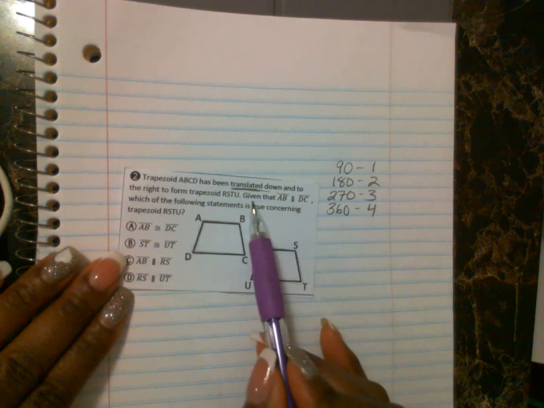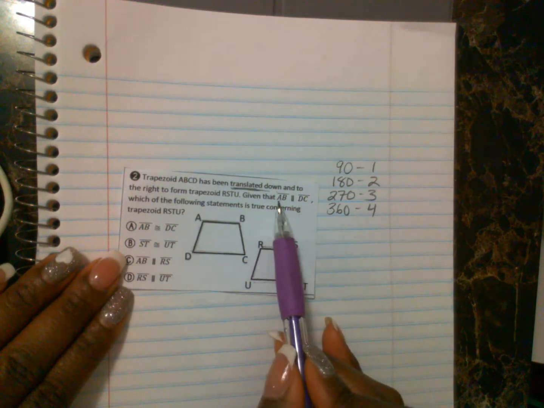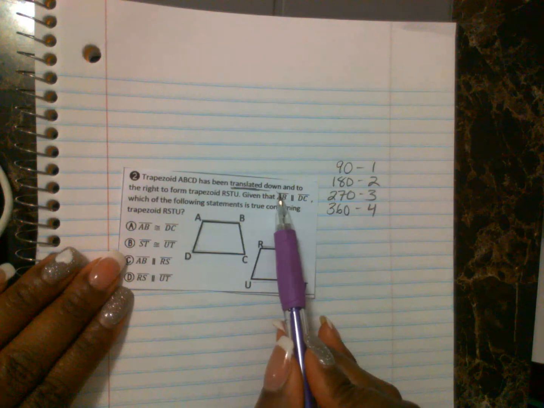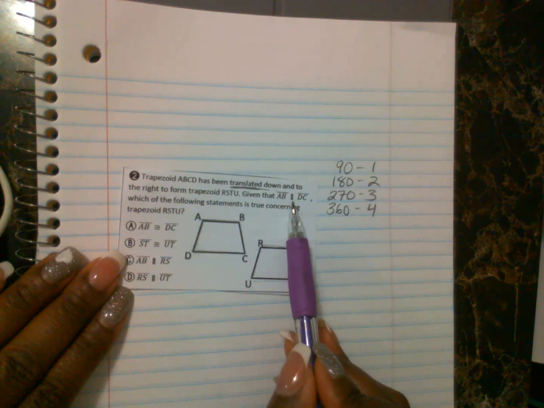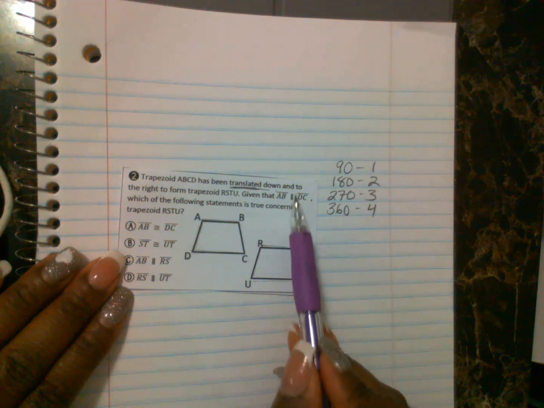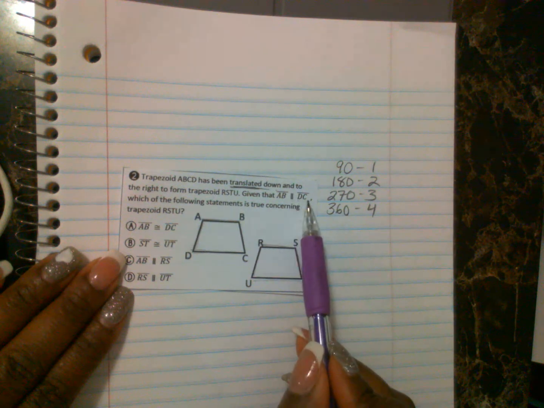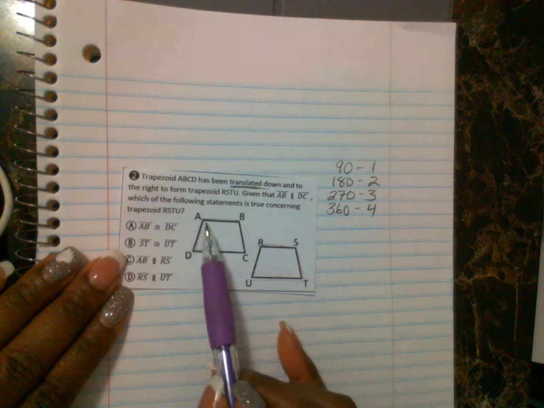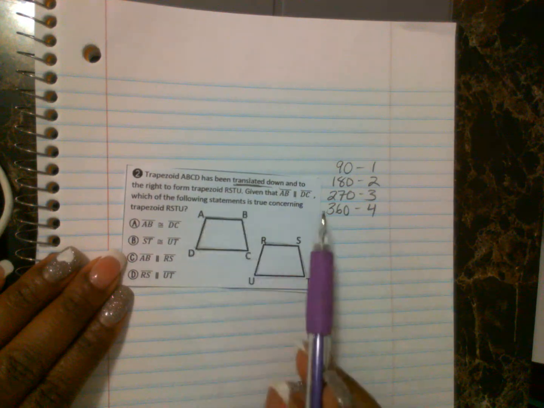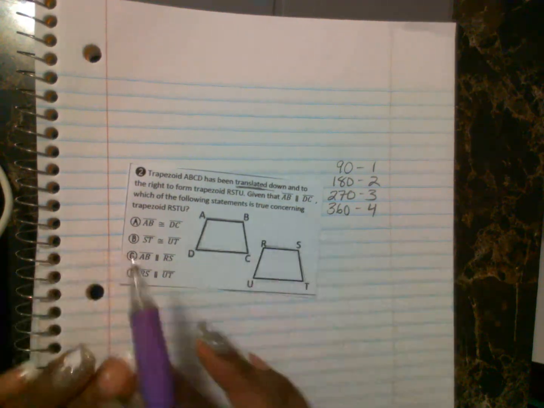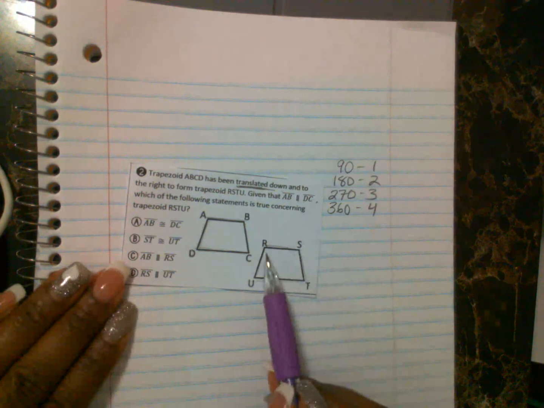So let's see. It says given that line AB, this is the symbol for a line segment, AB is parallel. When you got two lines like this, it's saying that it's parallel to DC. Okay, so this is AB and this is DC. They are parallel to each other. That means they're on the same flat surface, but they never cross each other.